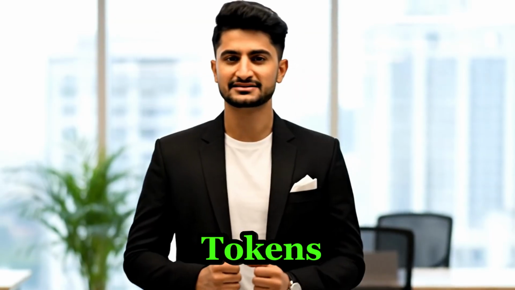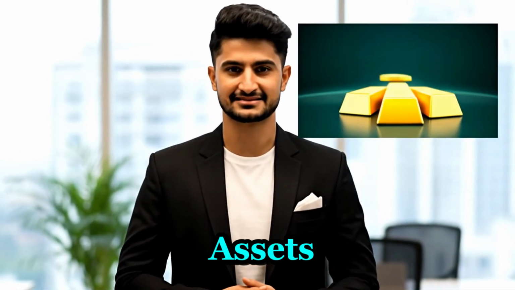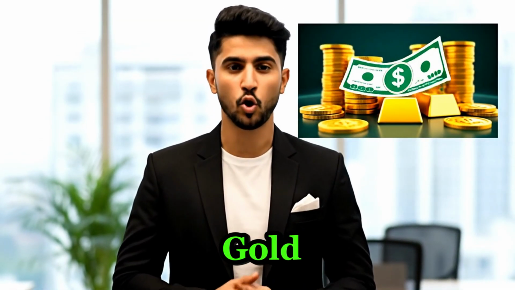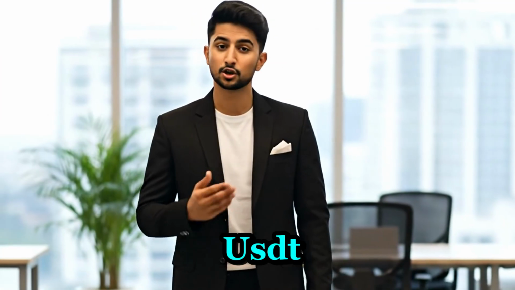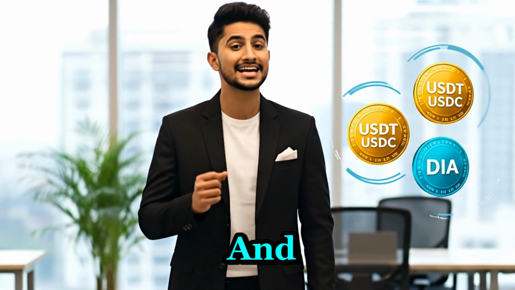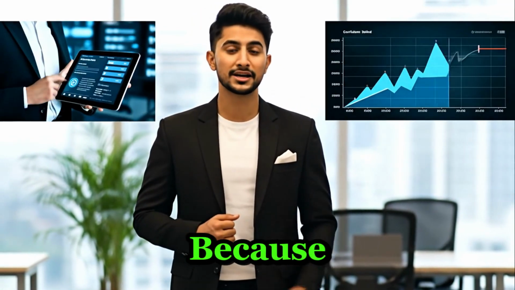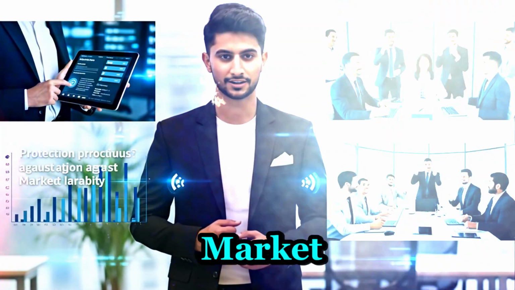Stablecoins are tokens that are pegged to stable assets like the US dollar or gold. Examples: USDT, USDC, and DAI. Investors love them because they protect against volatility in the crypto market.